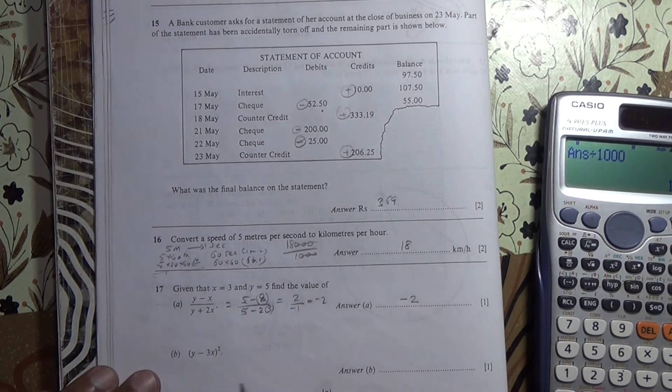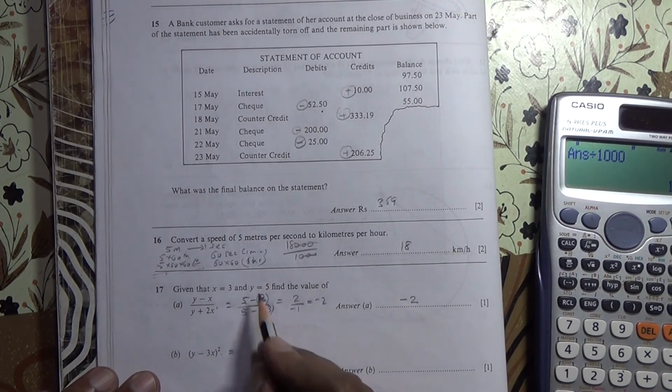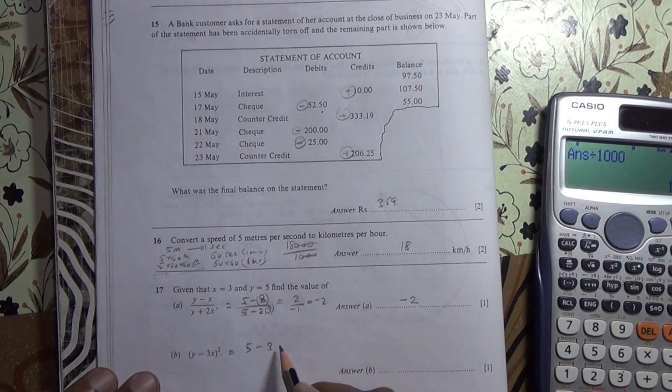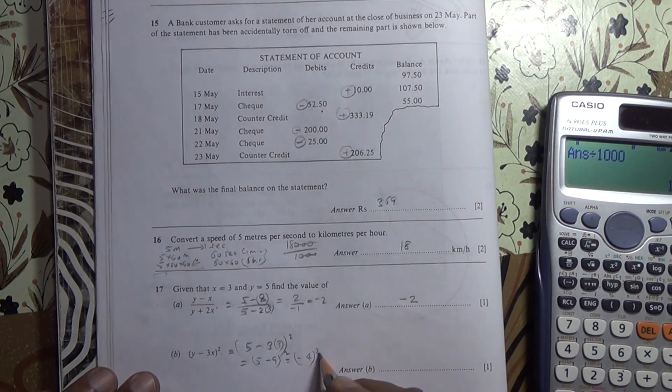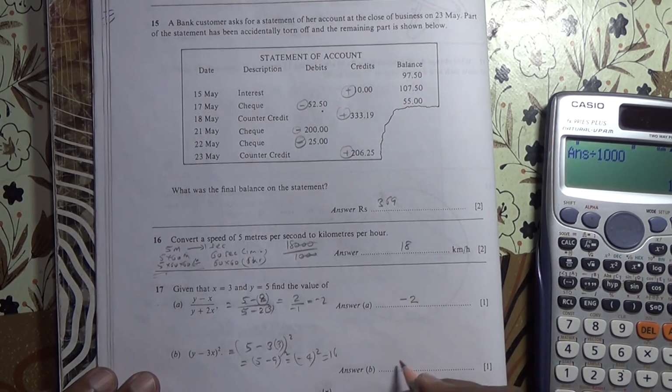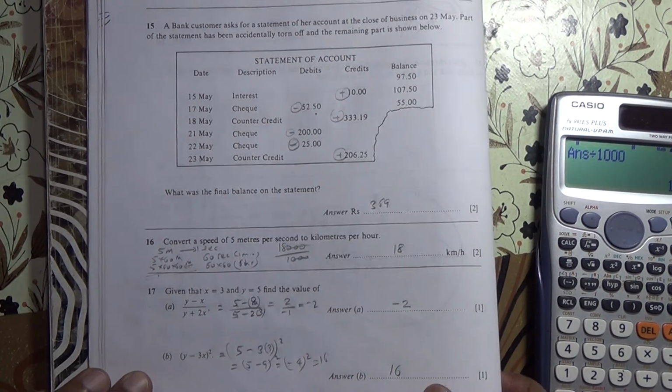Y minus 3x, all squared, and y again, we know that y is 5 minus 3x, 3 times 3. So that's like 5 minus 9, 5 take away 9 is minus 4, squared, and that's going to make it 16. So we got it as 16.